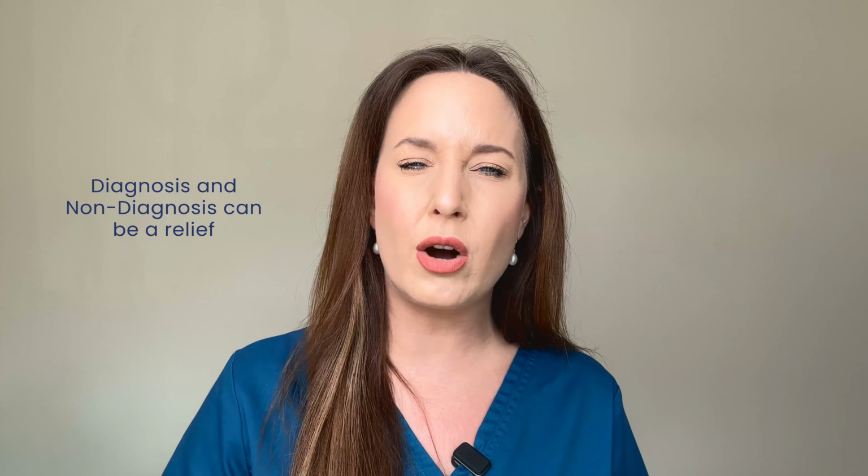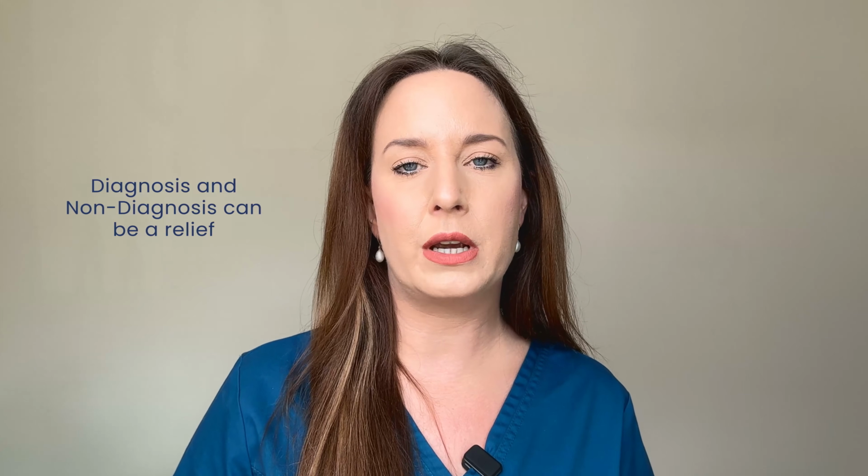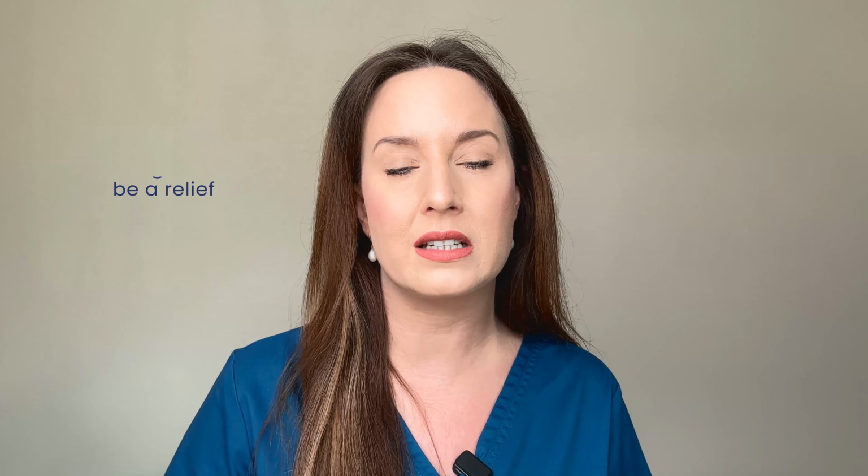And on the other side, people who come to us and don't get a lipedema diagnosis, they also tell us they feel relief because at least they've kind of ruled that condition out in their exploration to try and get to the bottom of their symptoms. Now, at Pioneer, our motto is hope, and we want to give patients hope, and that's what we're here for.